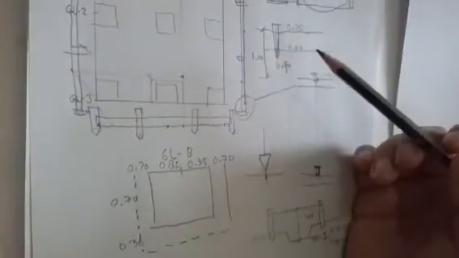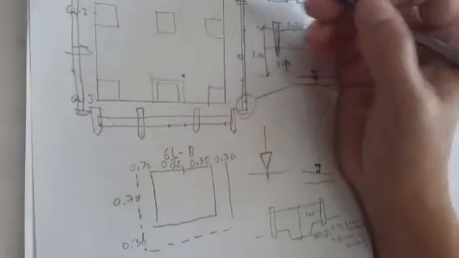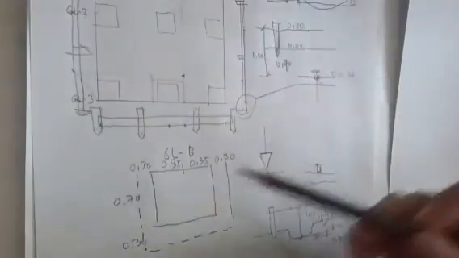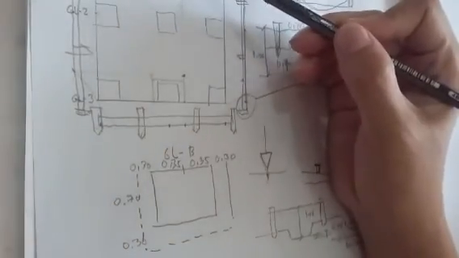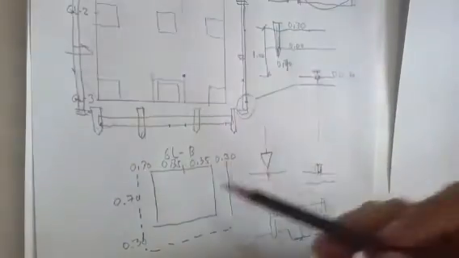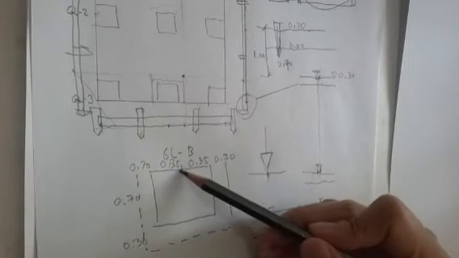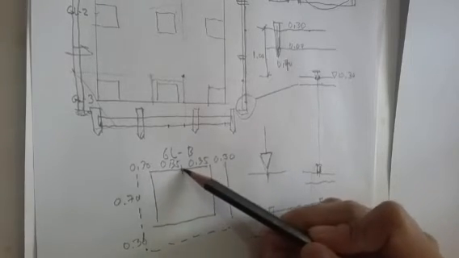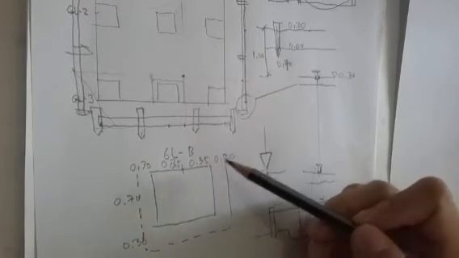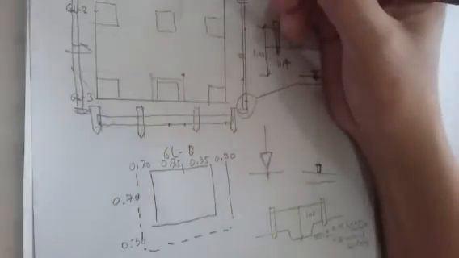Then we will mark the excavation lines. For example here, our footing size is 0.7 by 0.7. It's on center, so we will make an offset of 0.3, an allowance of 0.3, because the workers need to work.